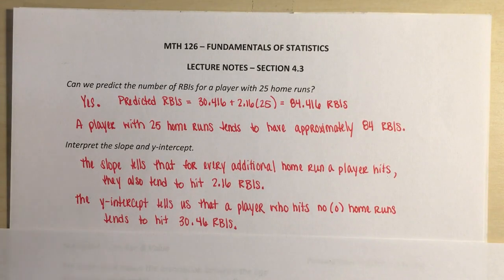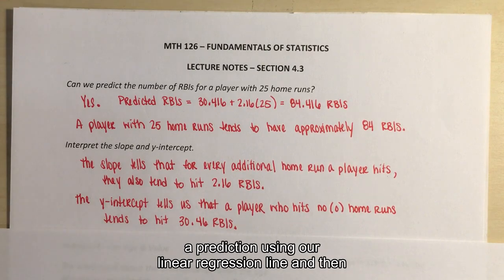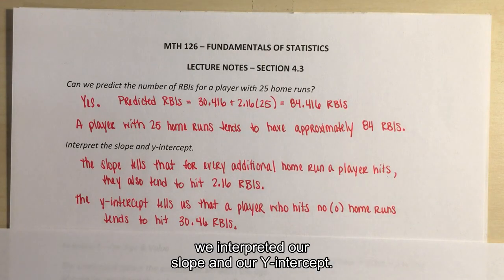Okay, so in this example, again, we kind of summarized a lot of what we've done in chapter 4 so far. We talked about what we can get from our scatter plot. We made a prediction using our linear regression line, and then we interpreted our slope and our y-intercept.